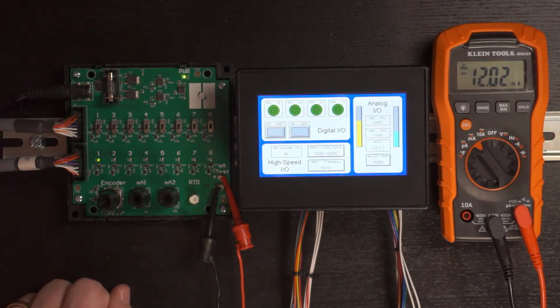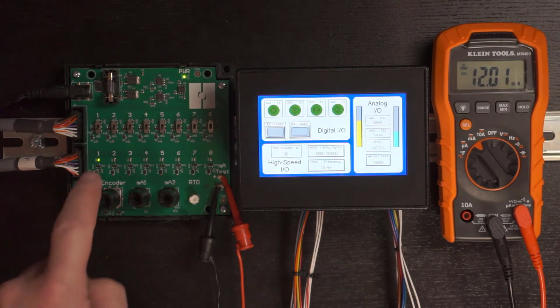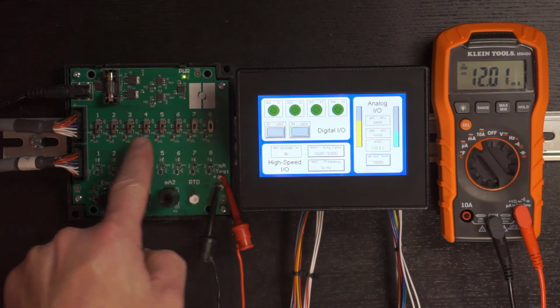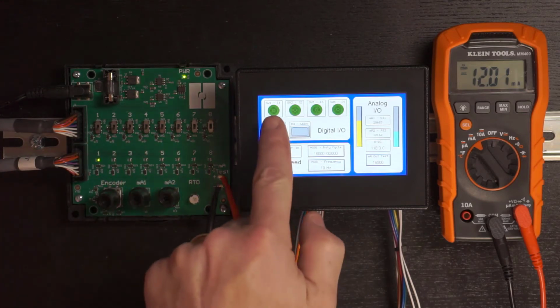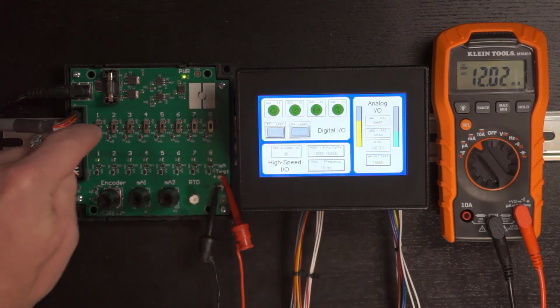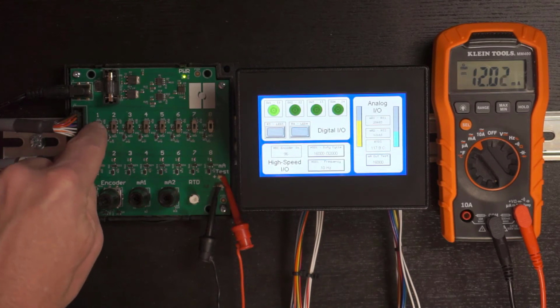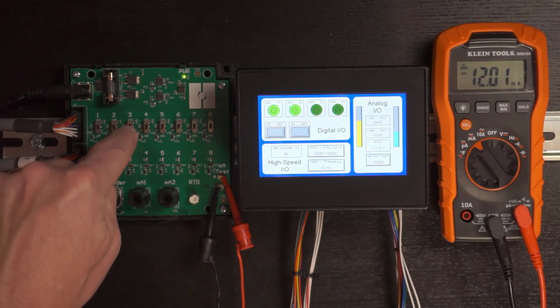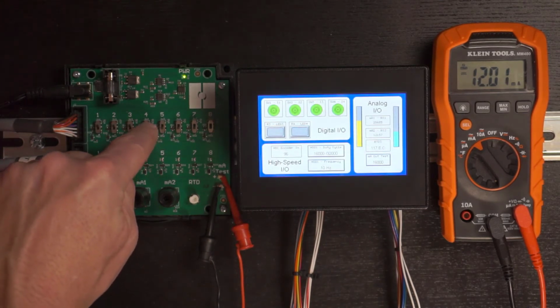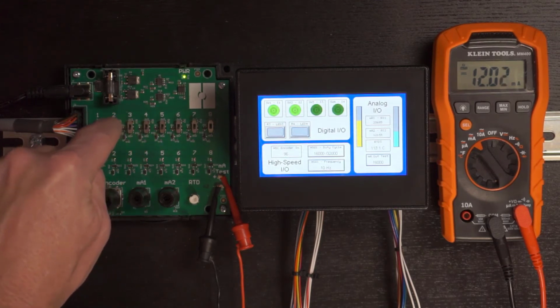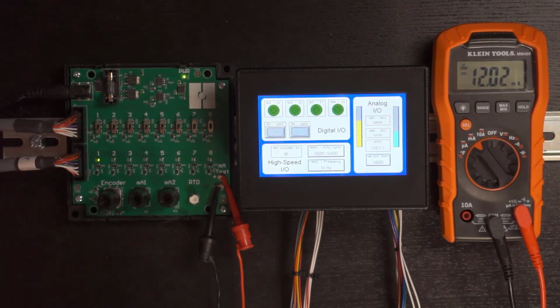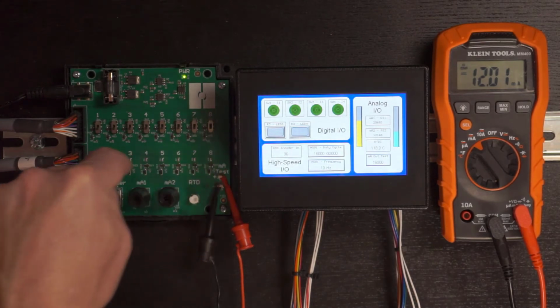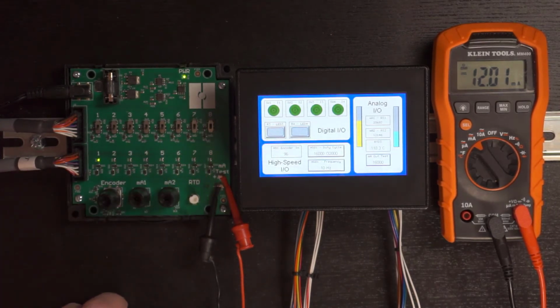Let's start by taking a look at the inputs, specifically the slide switches. So we have 8 slide switches total. I have 4 of them shown on the screen. As I turn the switches on, you can see my indicators on the screen light up as well, and then I'll turn them off again. Okay, there are 8 LEDs for simulating 8 outputs.